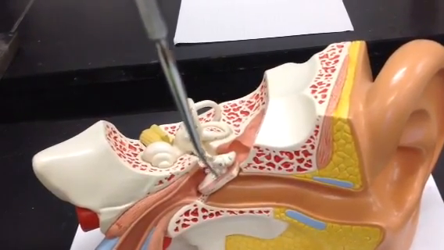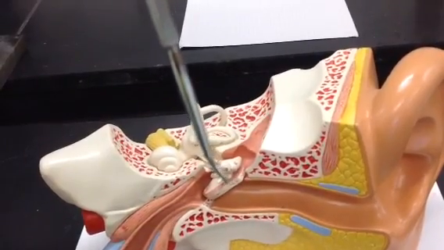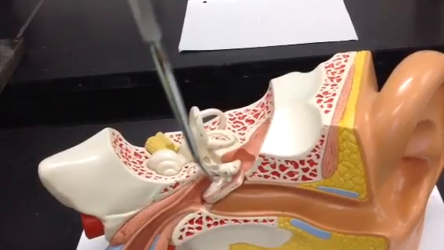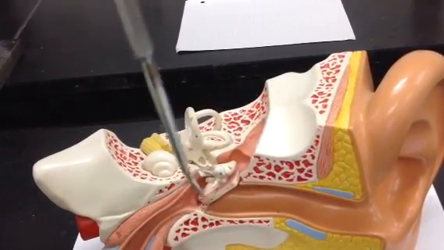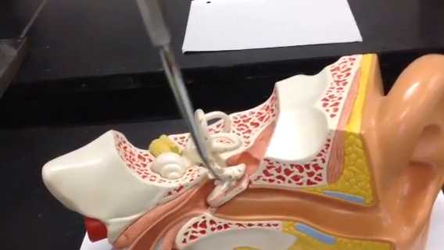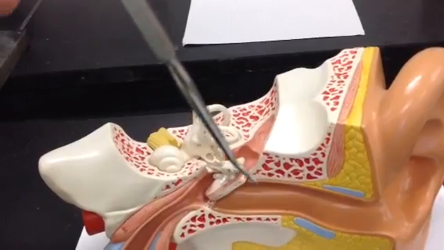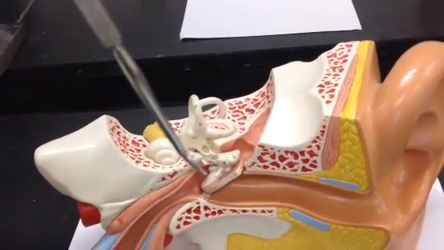A very common affliction of children is otitis media, an inflammation of the ear where fluid and pus build up behind the eardrum. In severe cases, it can actually cause the tympanum to bulge outward. The typical course of treatment would be antibiotics.